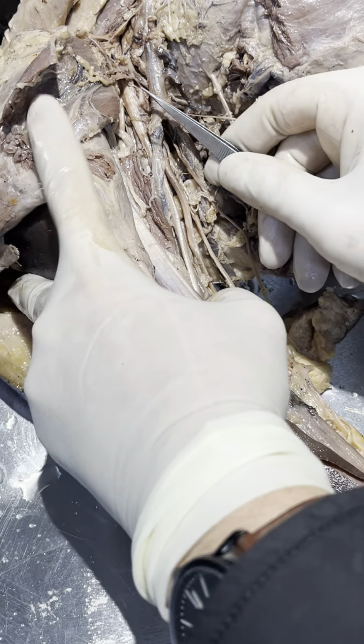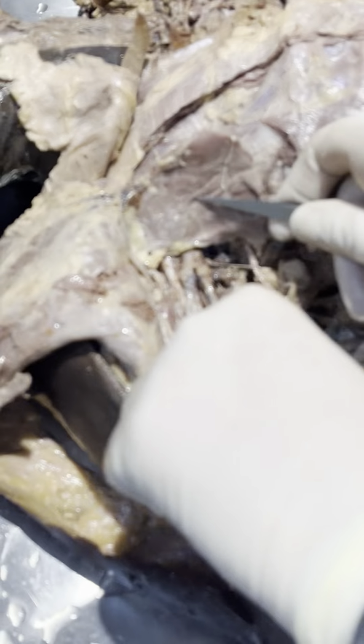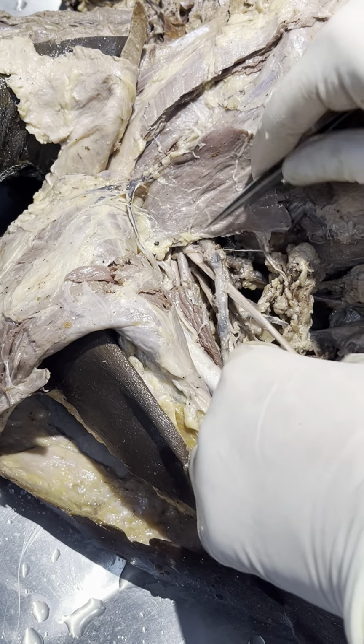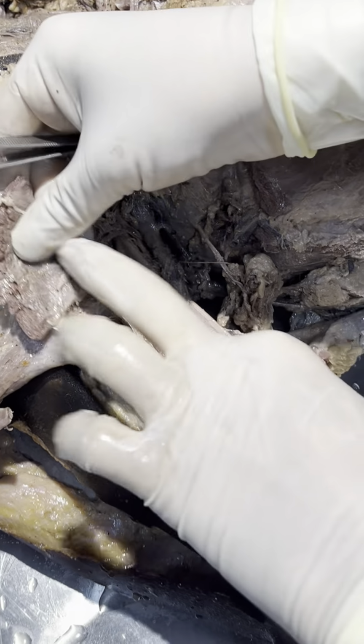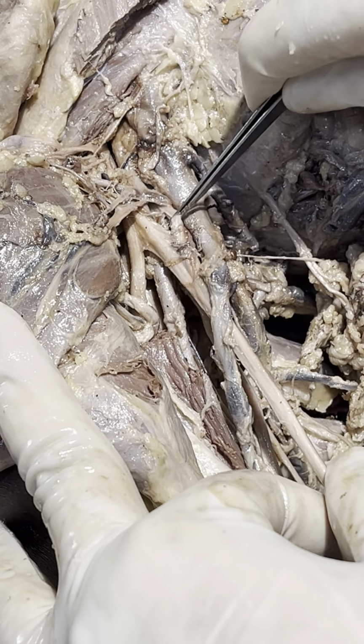This is the first branch, that is the medial pectoral nerve. This is the second branch, the medial root of median nerve.